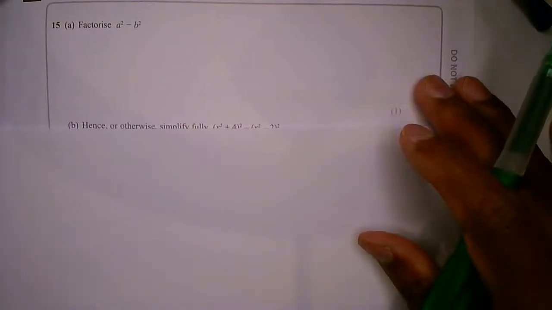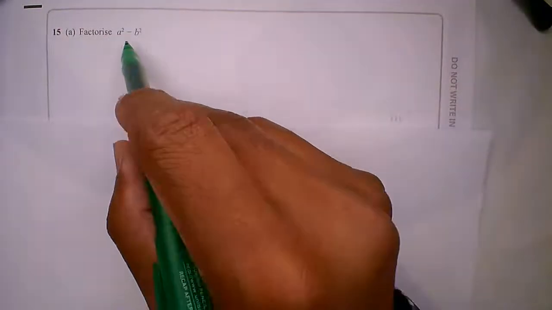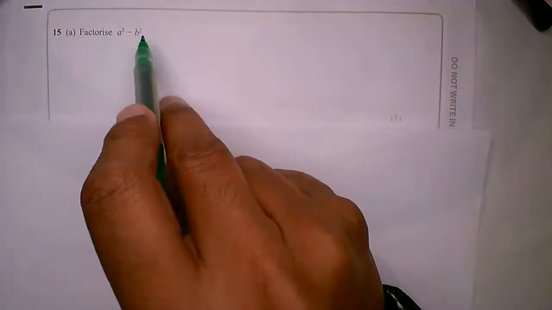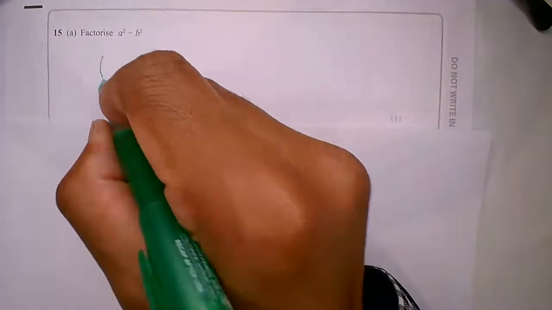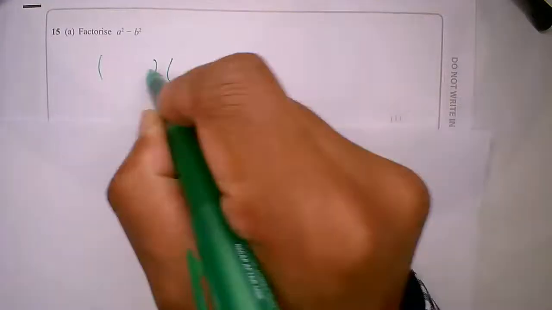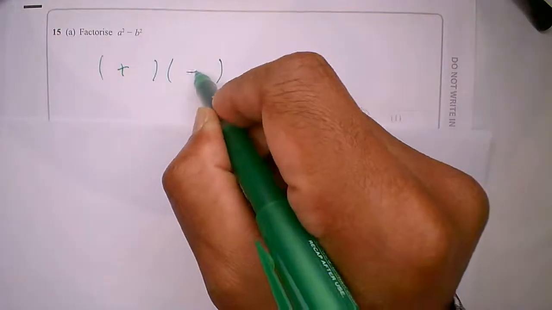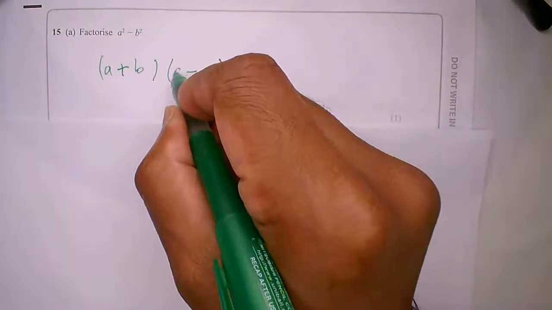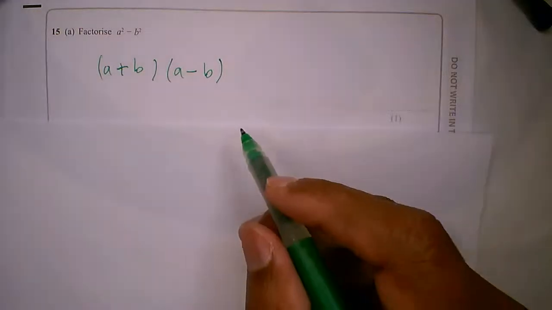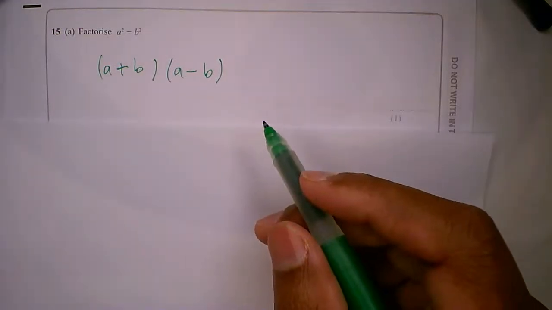Okay, so remember I was saying about go through the exam paper, get your brain warmed up. And this is one of those classic easy questions. You can see this is a quadratic and it's got two terms, and there's a negative. So usually this is what we call a difference of squares, plus and minus. So this will be (a plus b)(a minus b). And that is it. Nice, easy 1 mark banked.